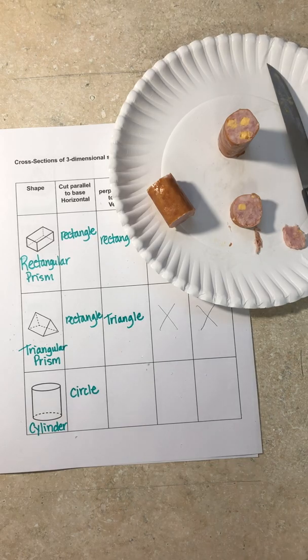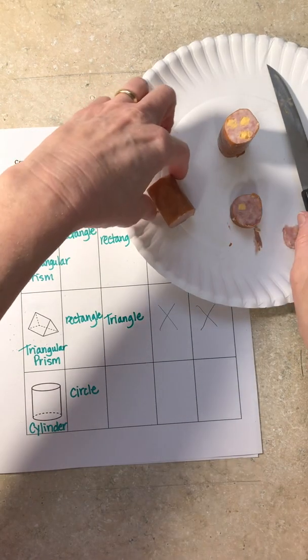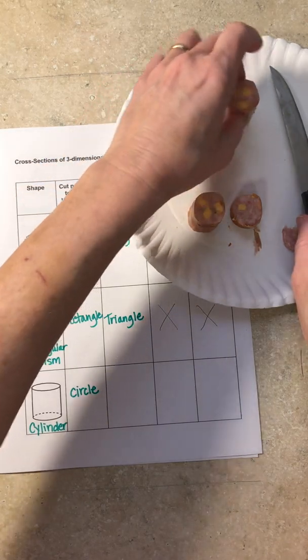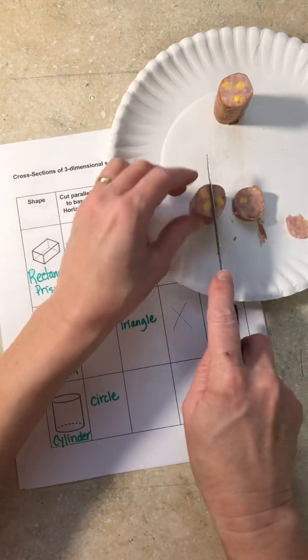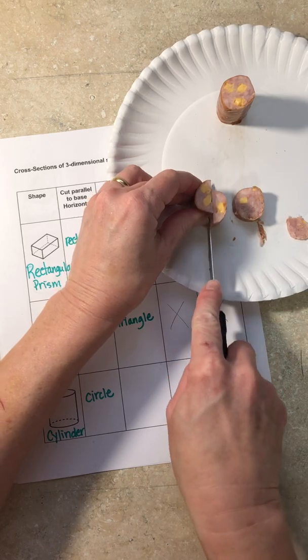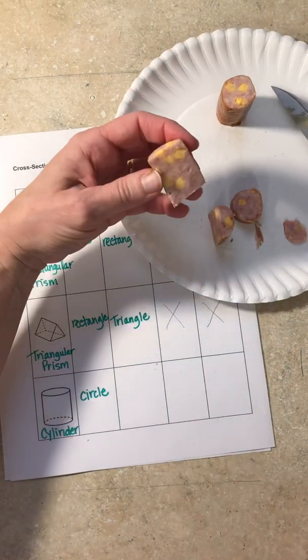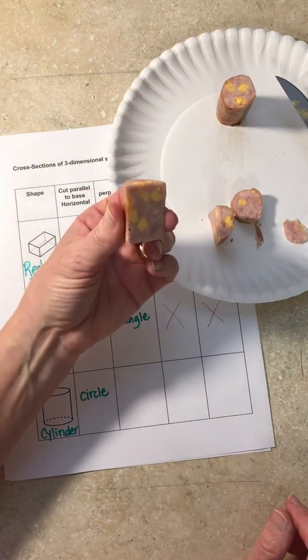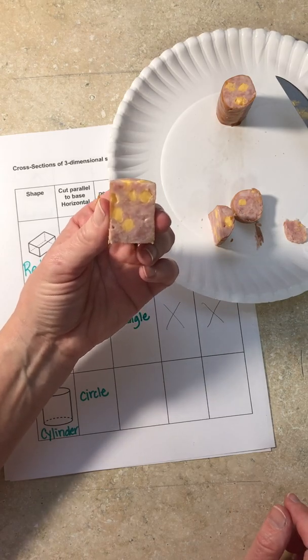All right, so what do you think is going to happen if I make a vertical cut in this? So if I slice down this way, what shape are we going to get? Well, out of that cylinder, we came up with a rectangle.